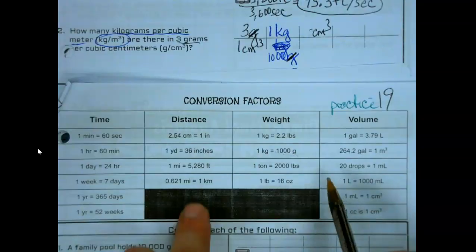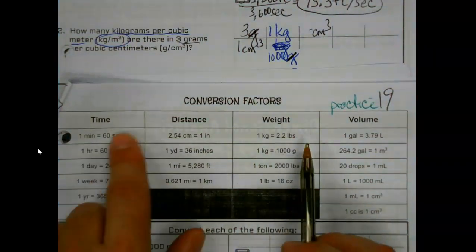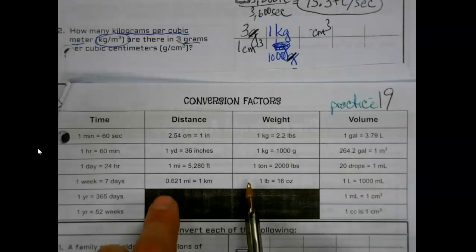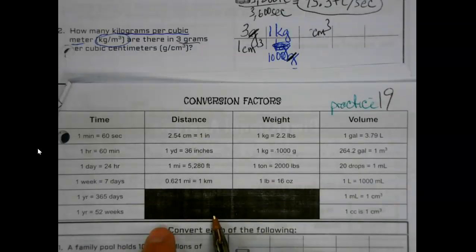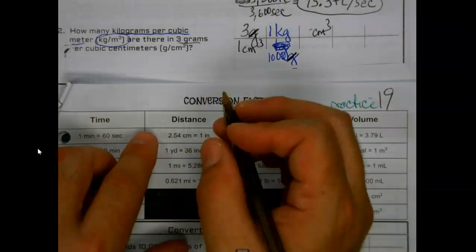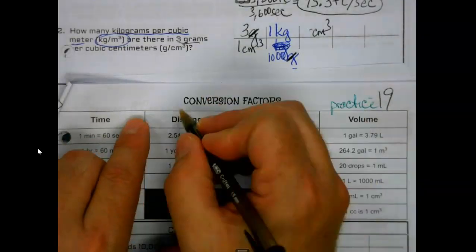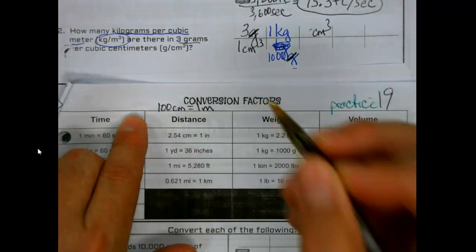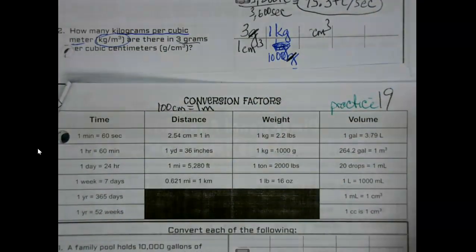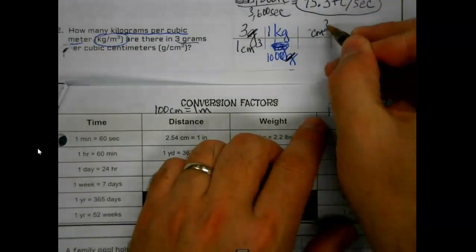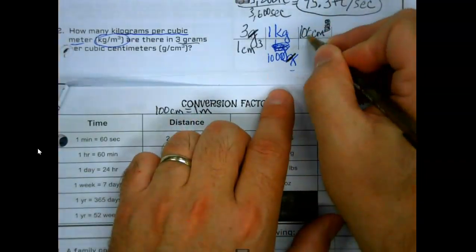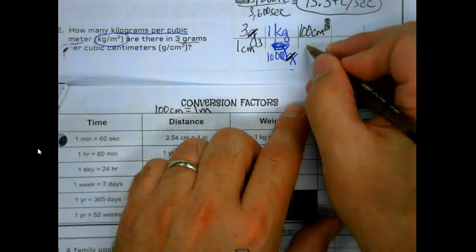So let's see here. Ooh, we're going to have a few conversions to deal with here, aren't we? And I'm going to have something to help out with because for some reason I don't have that on here. So let's do this. So I do know that 100 centimeters is 1 meter. So I might not be able to get rid of the cube yet. So let's just kind of keep rolling here. I don't have to worry about the cubic quite yet.